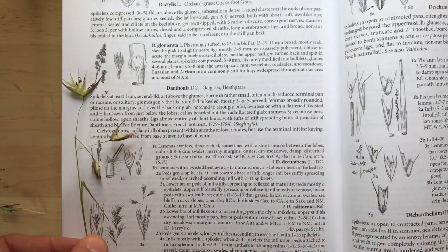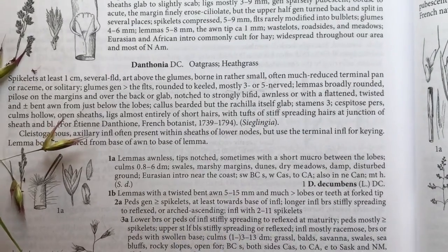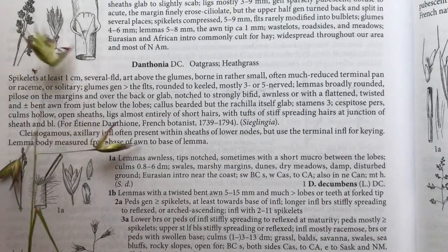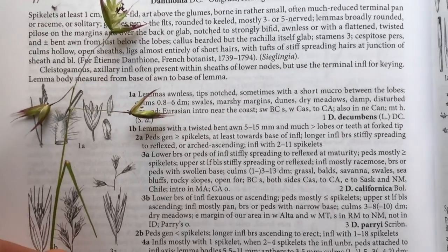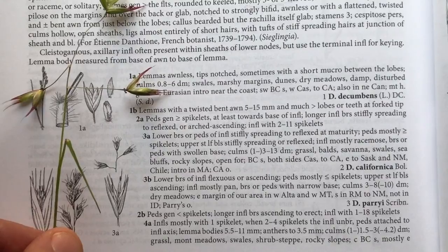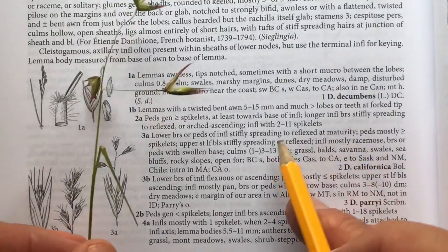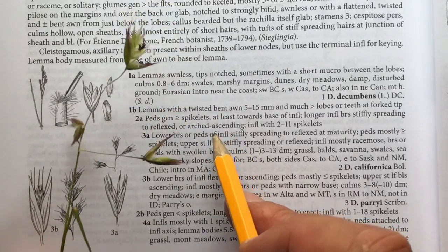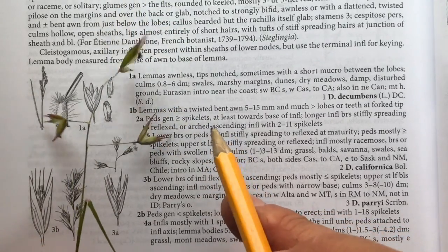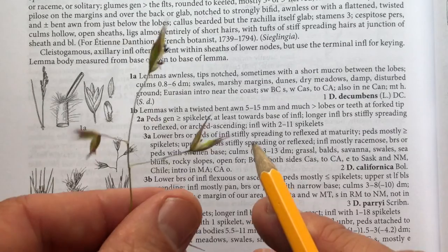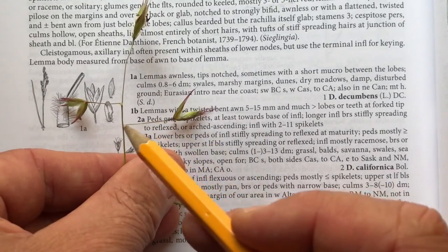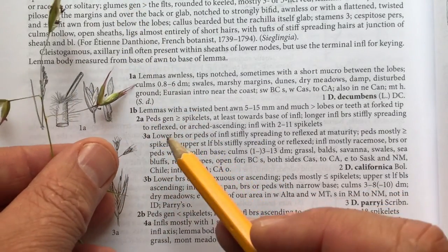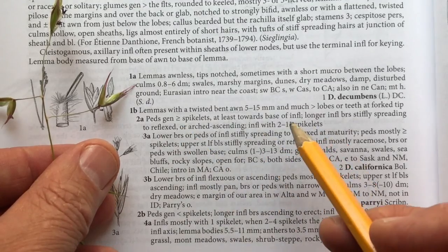Our next couplet here is pedicels generally greater than the spikelets, at least towards the base of the inflorescence. Longer inflorescence branches stiffly spreading to reflexed or arched ascending. Well, we've got some nice examples of these pedicels here, and these are stiffly spreading.